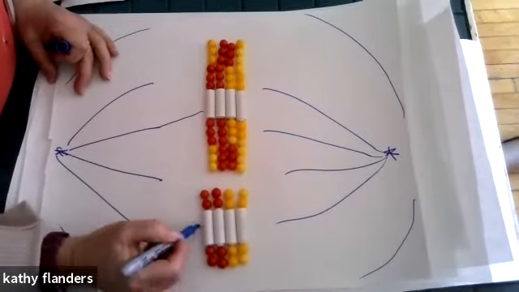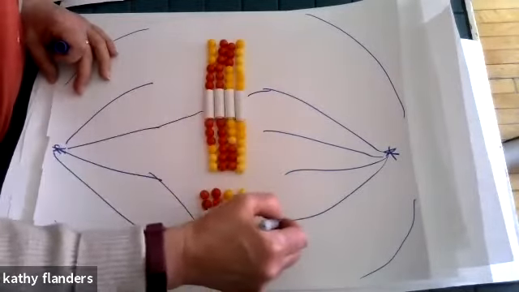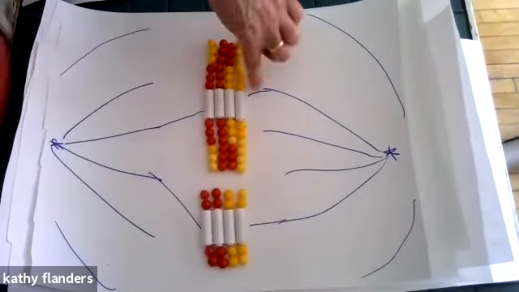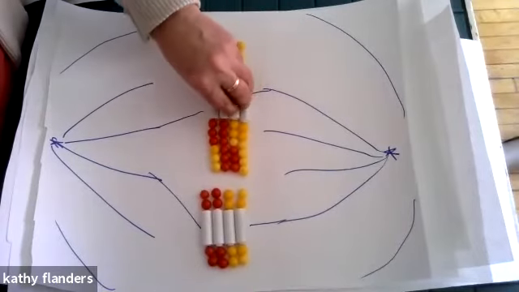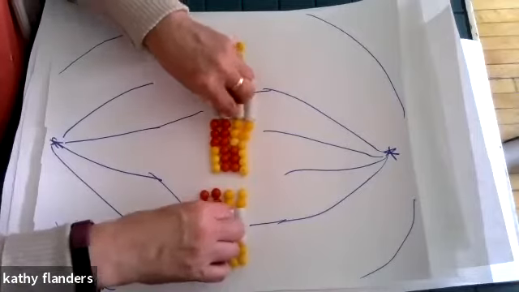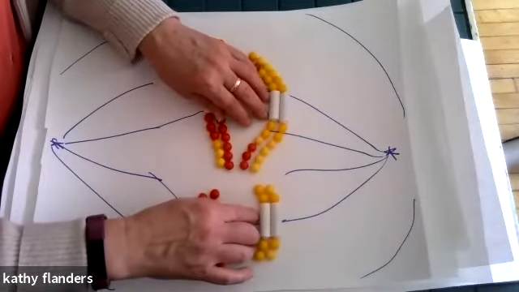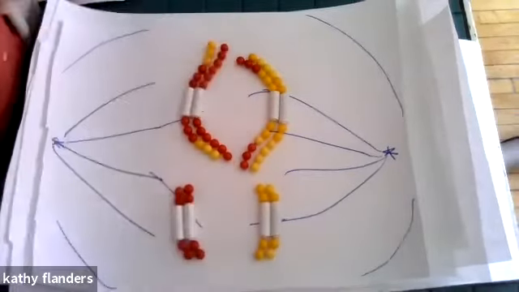And when they've lined up at the center, the microtubules, the spindle, are grabbing the centromeres again. And this is going to move this way, and this is going to move this way.